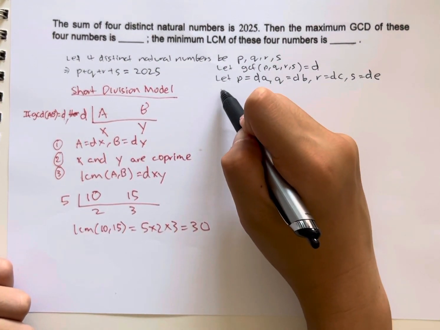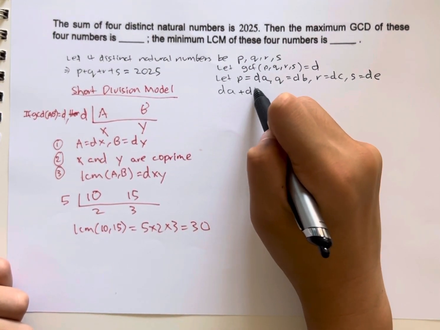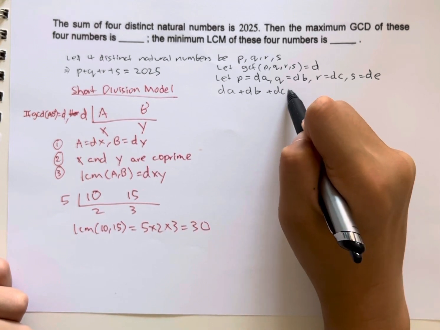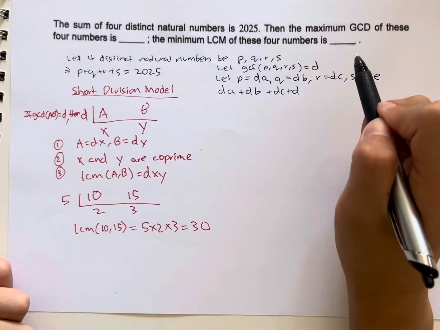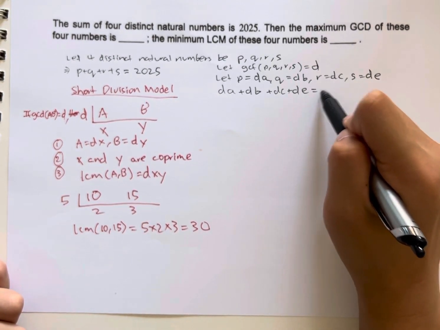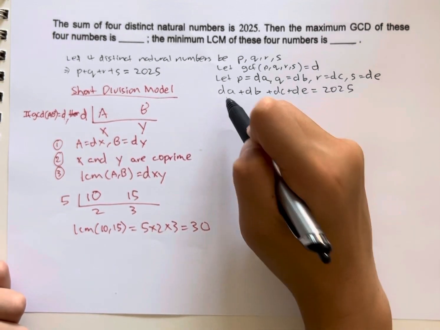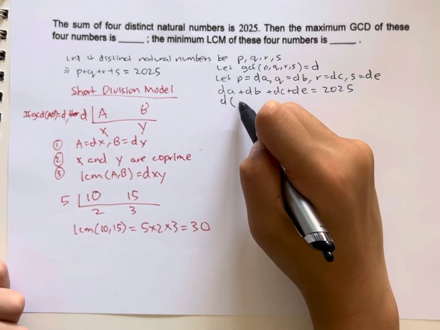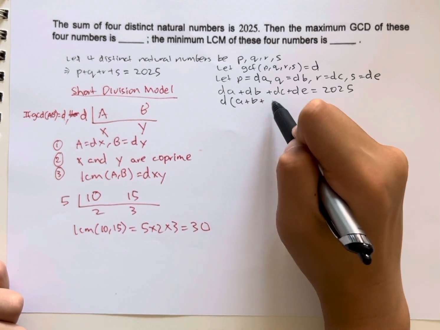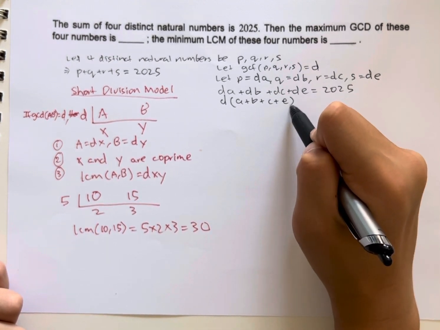Okay, so DA plus DB plus DC plus DE, because the sum of them is going to be 2025. So these will have a sum of 2025. Or you can simplify, factor out D: D times (A plus B plus C plus E) equals 2025.